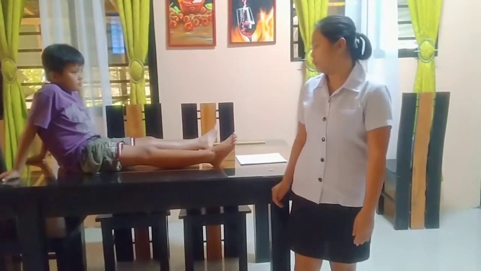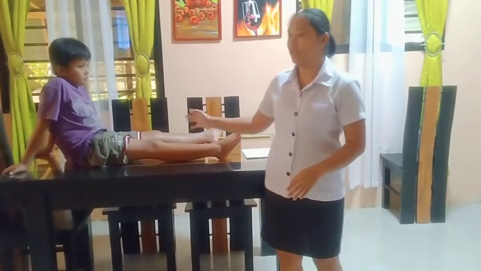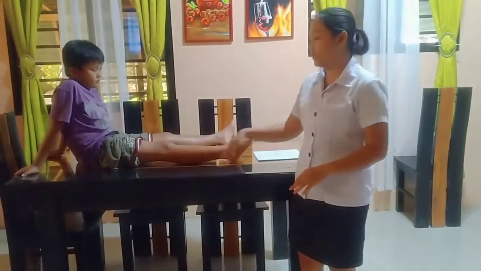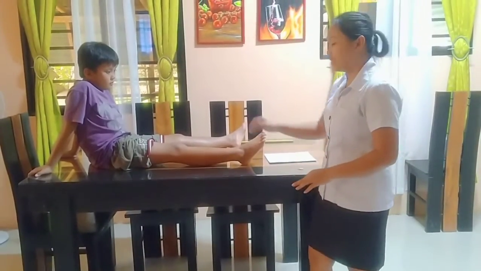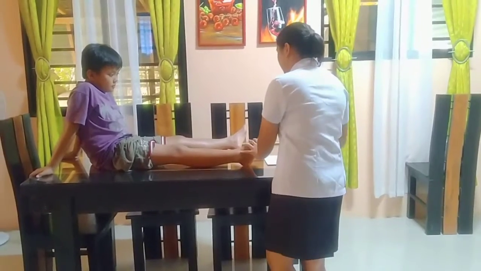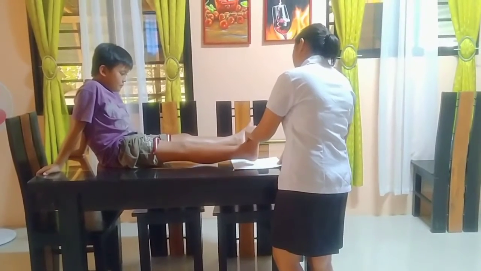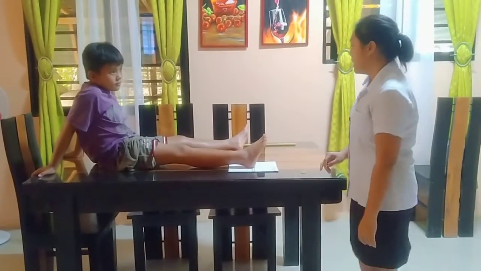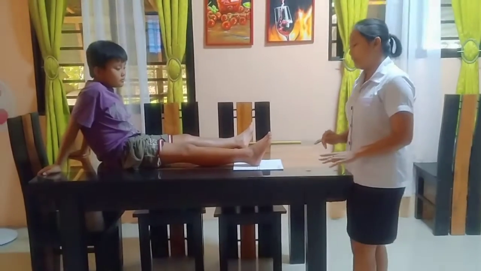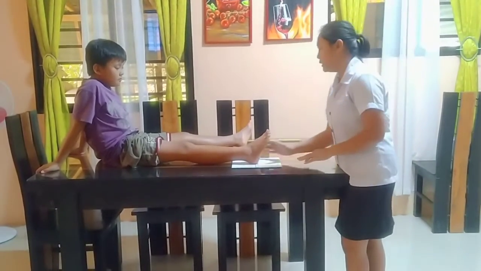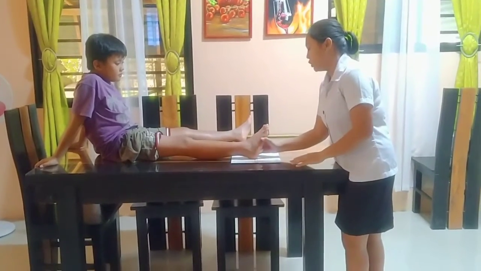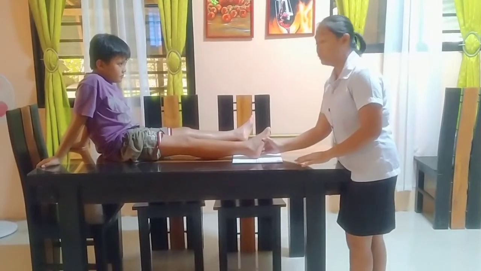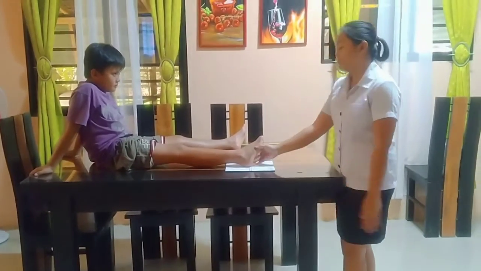Now, the first projection will be the apiaxial oblique medial rotation of the foot. First, instruct the patient to be in seated position or in supine position. Now, extend the limb. Ensure that the subtalar of the patient is at the center of the IR. Now, since may axial po ang ating projection, we will be rotating the feet of the patient 30 degrees medially.